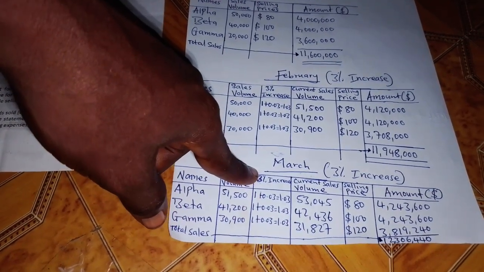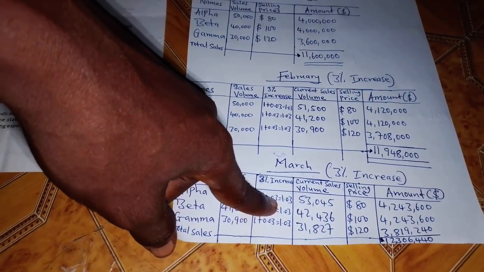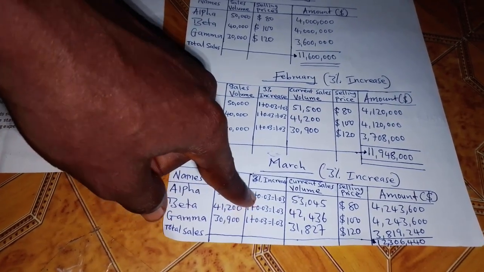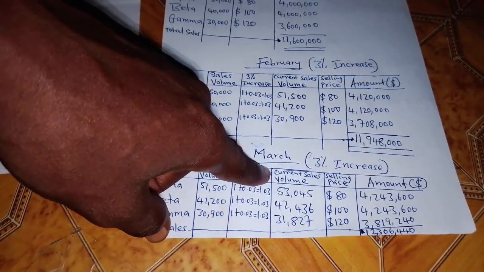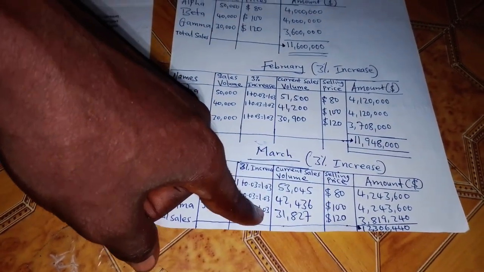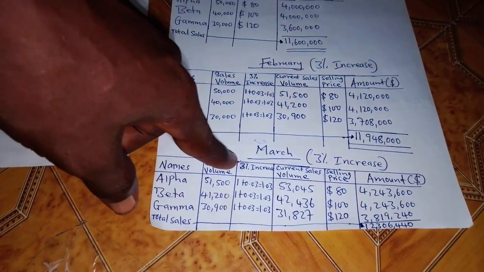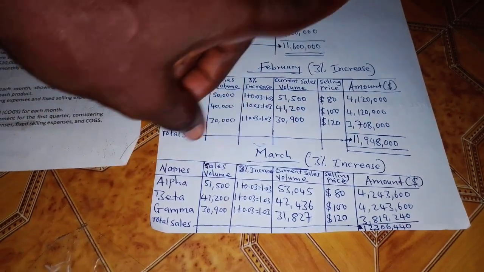We convert this 3%, it will give us 0.03. That is 3 divided by 100. So when we add 1 plus 0.03, it gives us 1.03. So it's indicated here respectively. Now, we want to know the current sales volume for March.